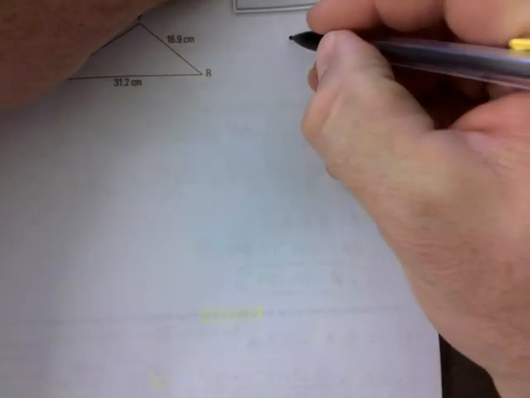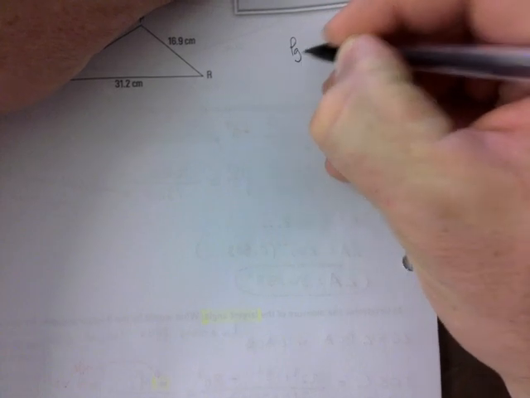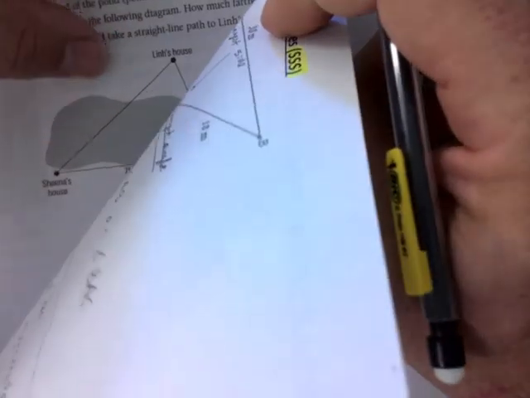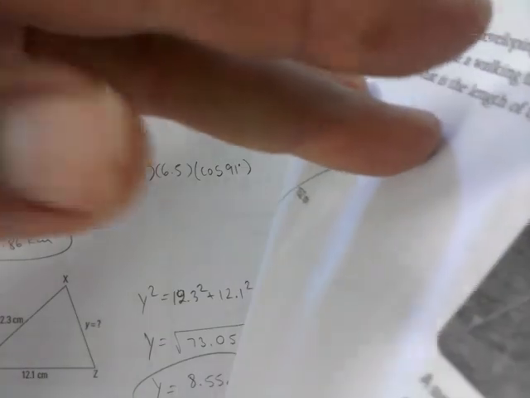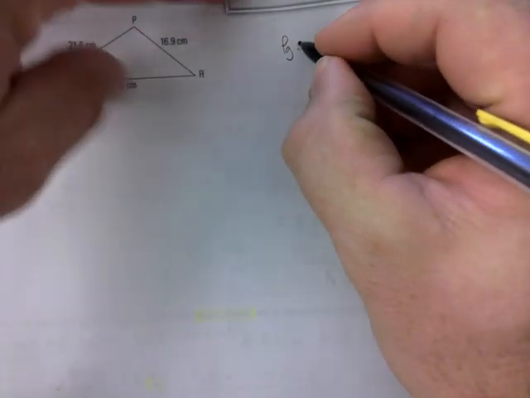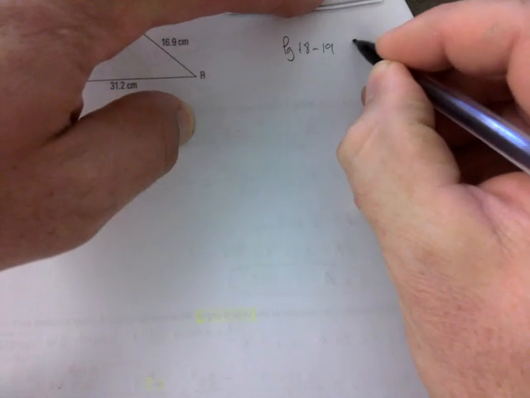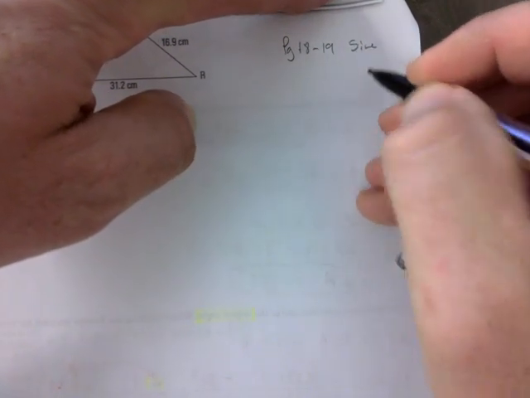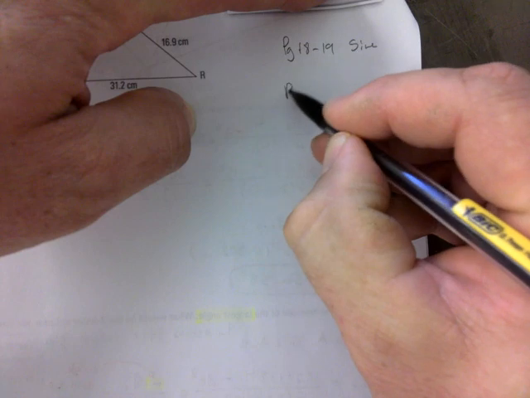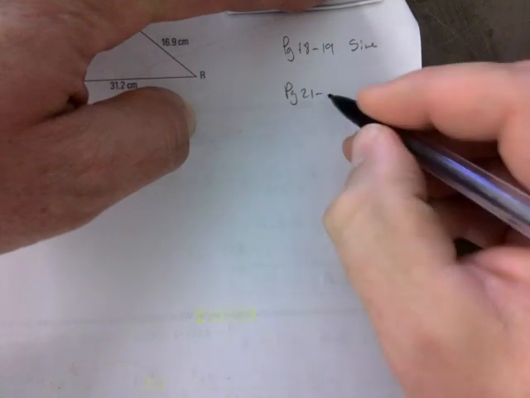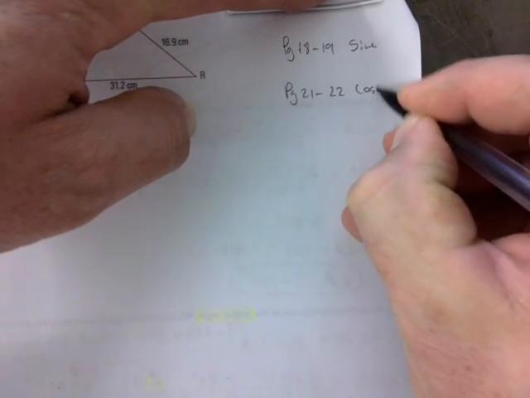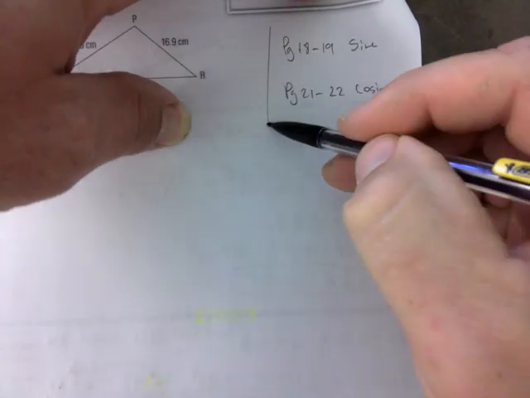I'm going to say pages, because I skipped some, right? 18 to 19 is still sine law. And then pages 21 to 22 is cosine. Okay, I want you to try those.